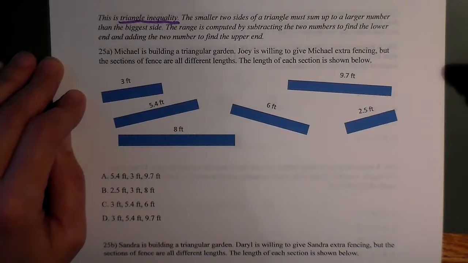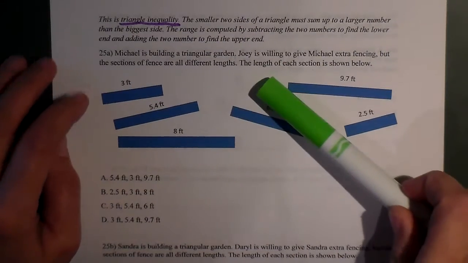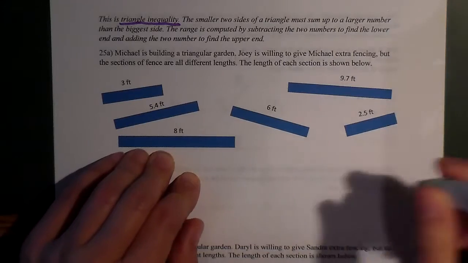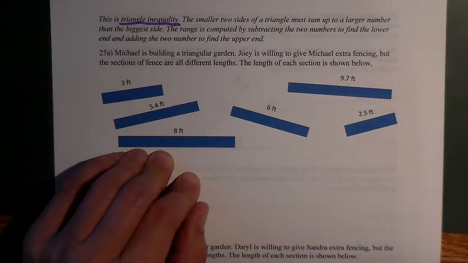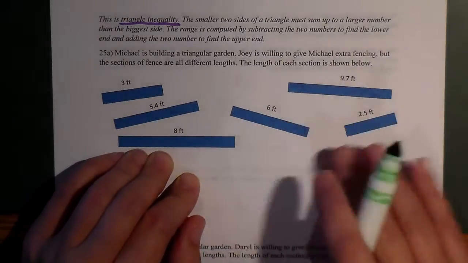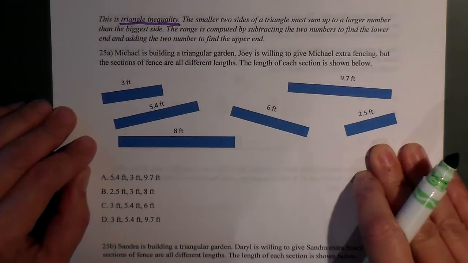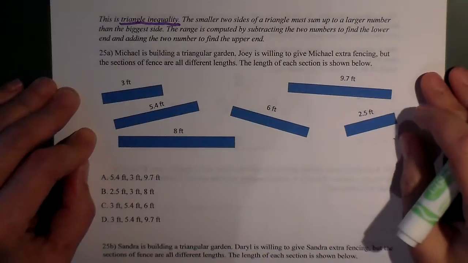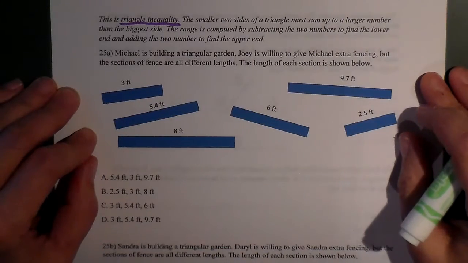Sometimes the word problems might be some of the easier questions you have if you would just read through them. So this one says Michael is building a triangular garden and Joey's willing to give him fencing for it. But the sections of fencing that he's willing to give him are all different lengths. Here are all the fencing lengths. Okay? So which one of these could actually make a garden?